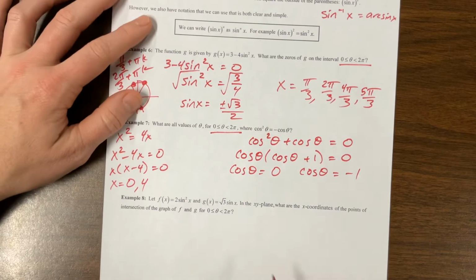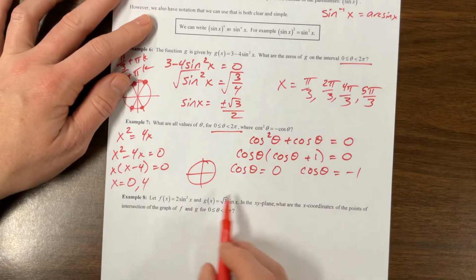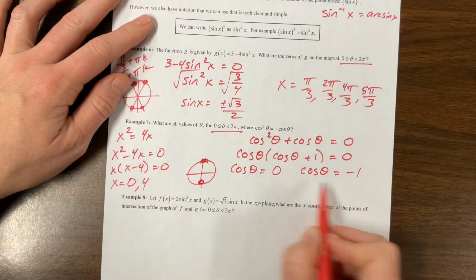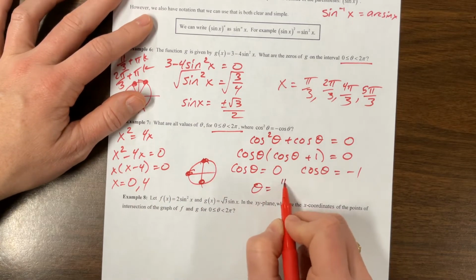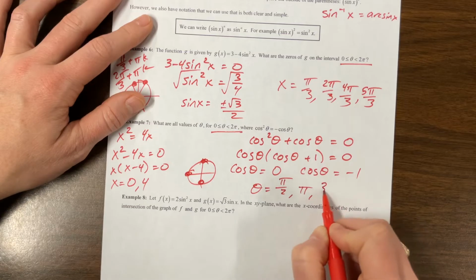Okay, so cosine of theta equals 0. Cosine is the x value. It equals 0 here and here. Cosine equals -1 here. So they wanted to find on that interval, so theta would equal pi over 2. It would equal pi. It would equal 3 pi over 2.